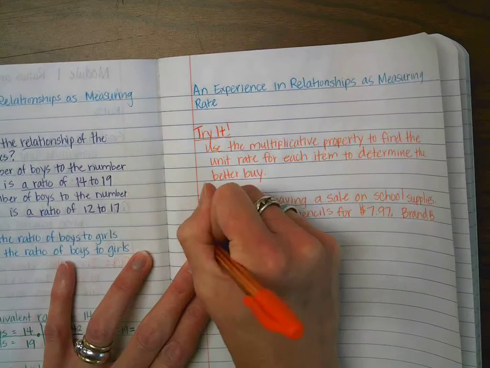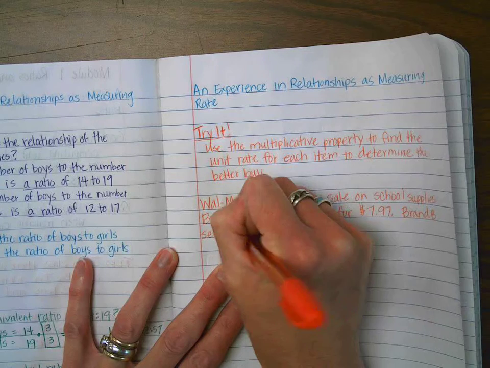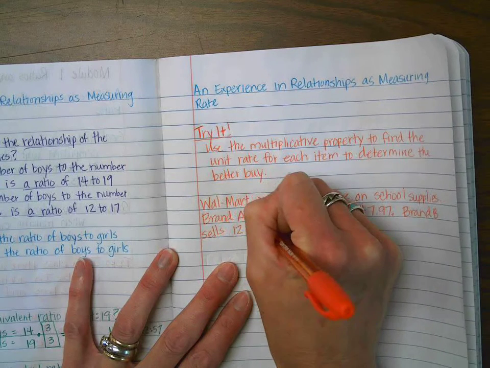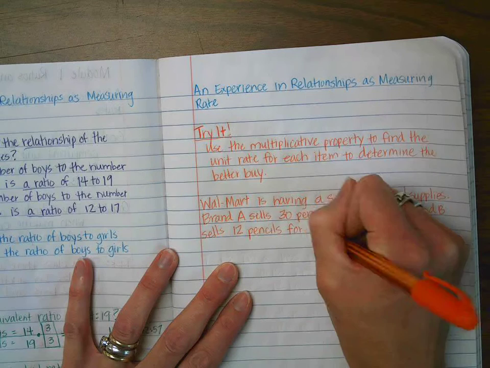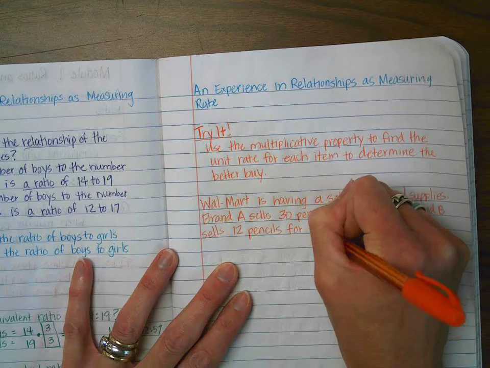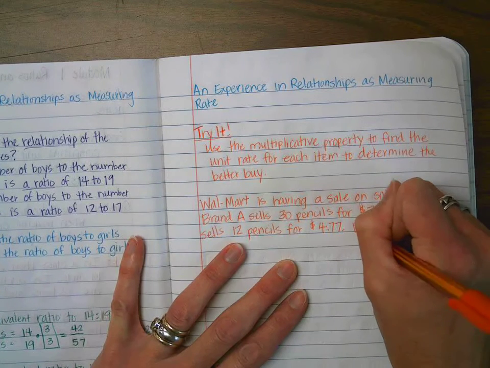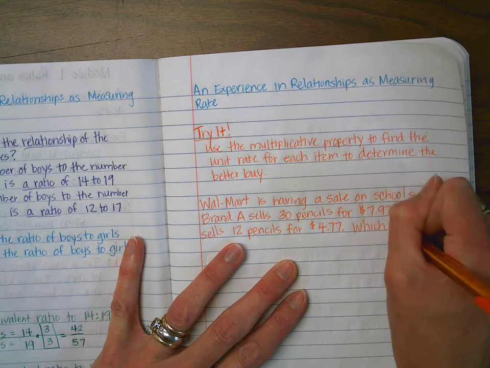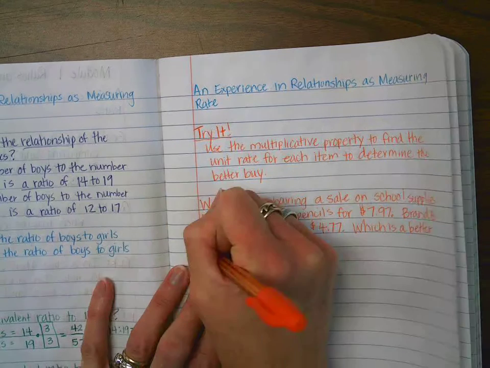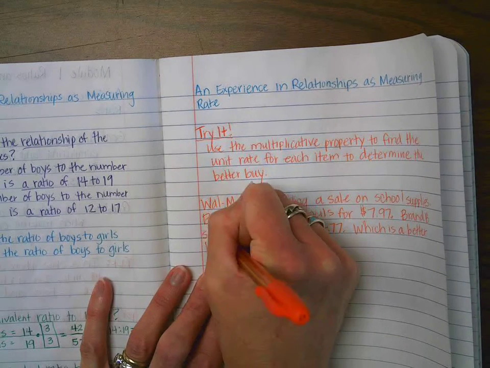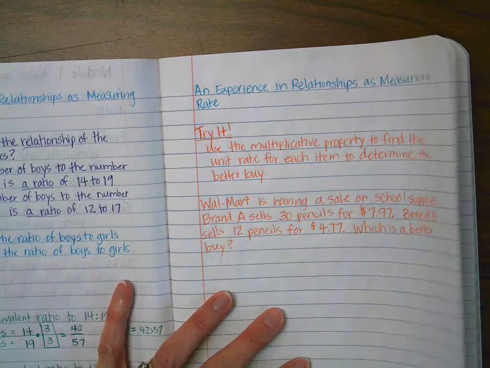Okay? Brand B sells 12 pencils for $4.77. Which is a better buy?